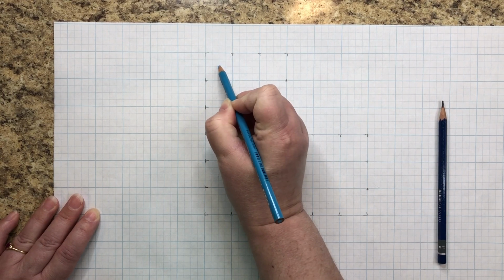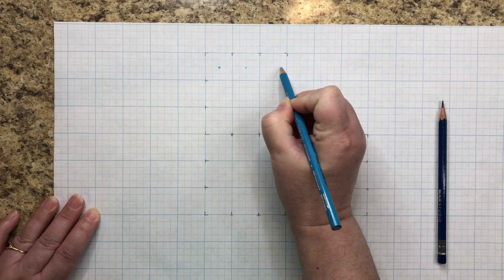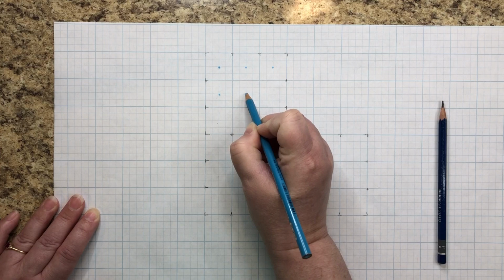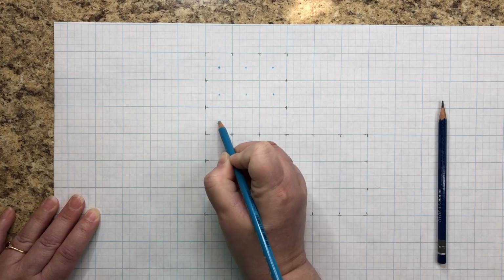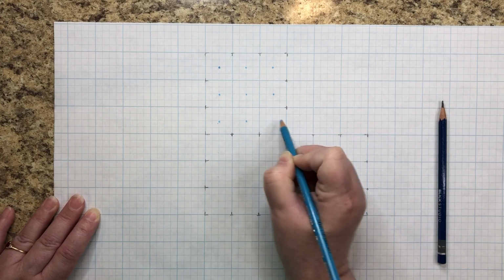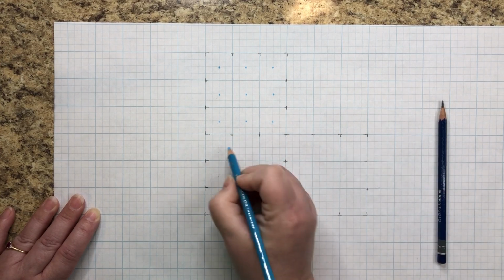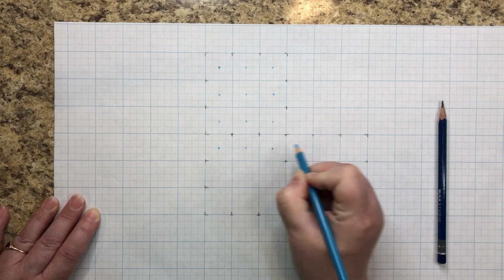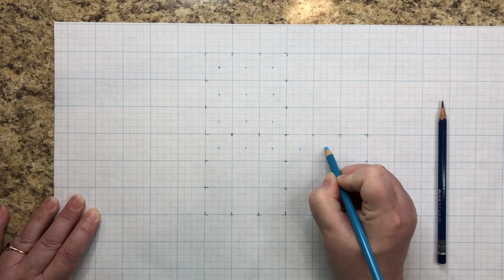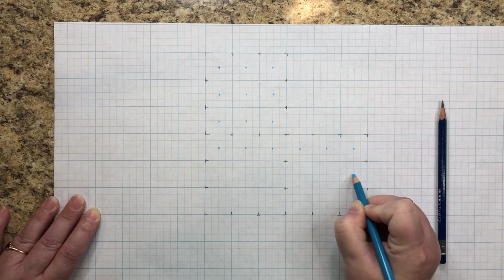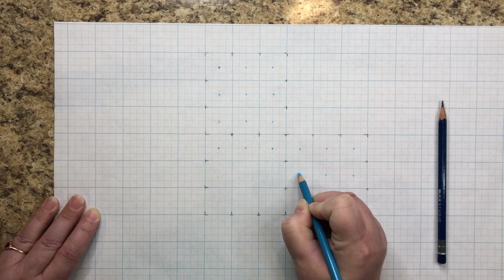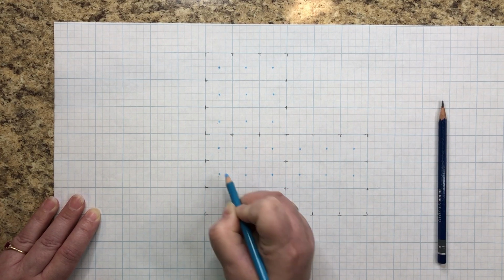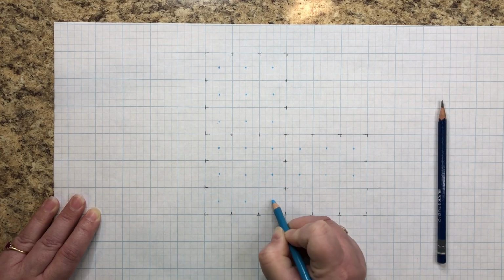So we're going to put our blue dots in the middle of each of those squares, and this is going to create part of our grid. I should have done the black dots first, but we'll get to that next. It doesn't really matter as long as you know what you're doing.